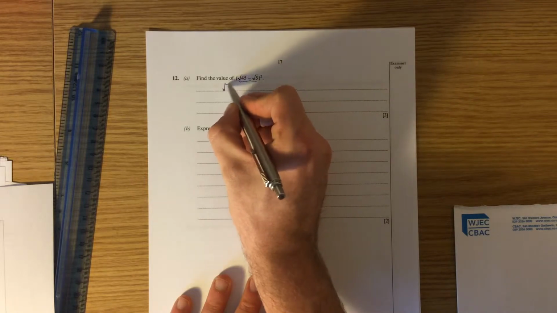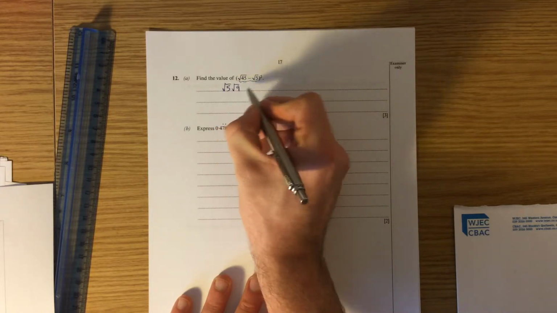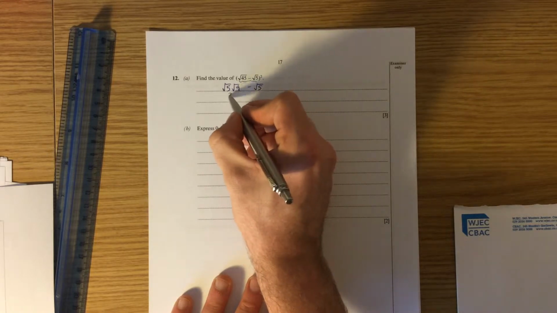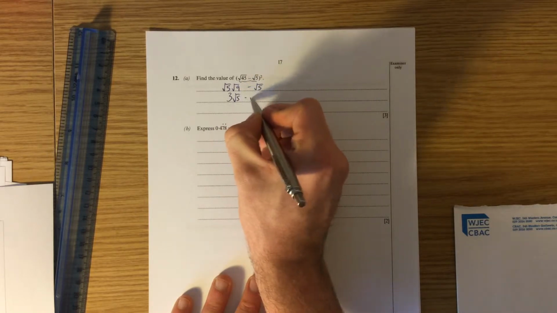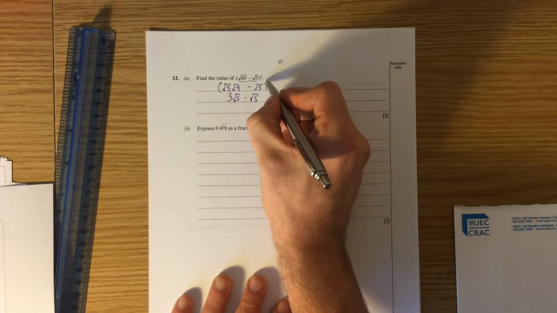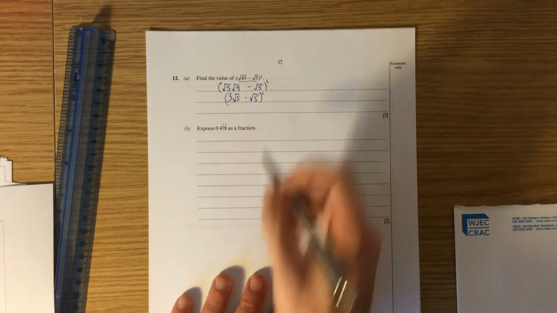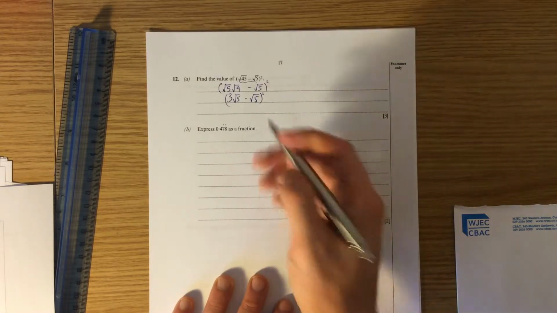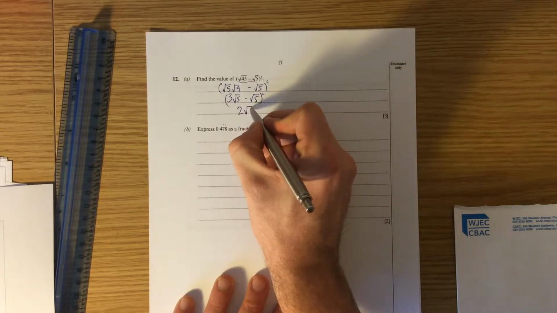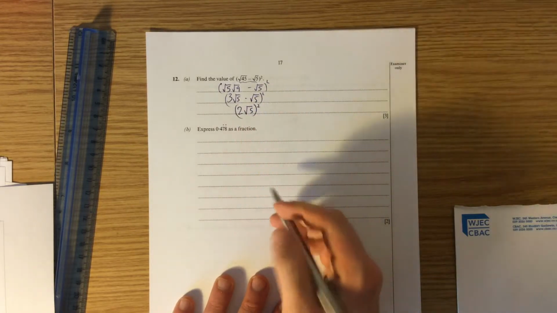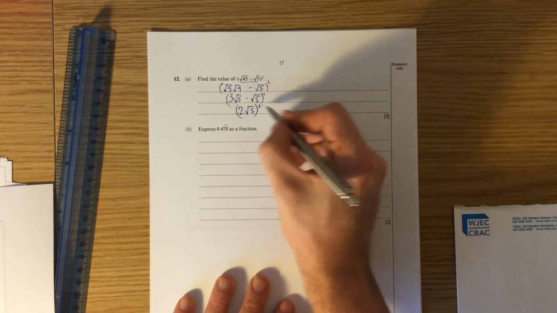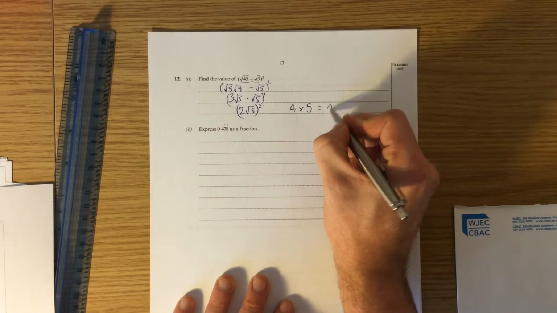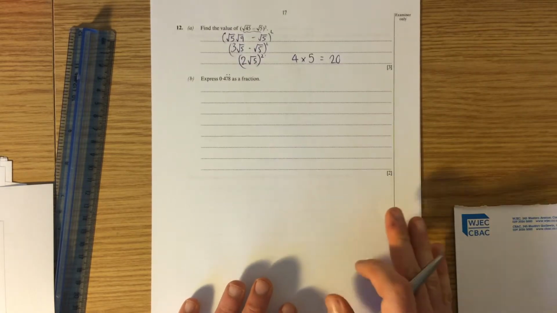So root 45 is found by root 5 times root 9, and then we've got this minus root 5. I know that root 9 is 3, so this is 3 root 5 minus root 5, not forgetting that all along this whole thing is squared. Now I know that with x's, 3x minus x would be 2x, that works with surds, so this ends up as 2 root 5 all squared. So I square each part separately, so I get 4, and then root 5 squared is just 5, so I get 4 times 5, which is 20.